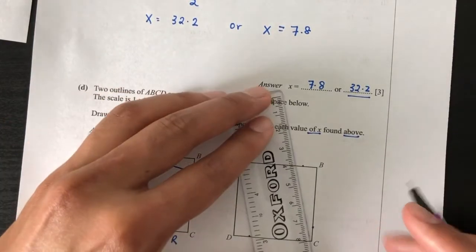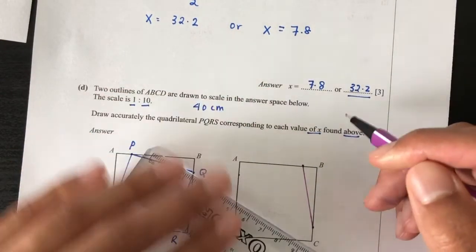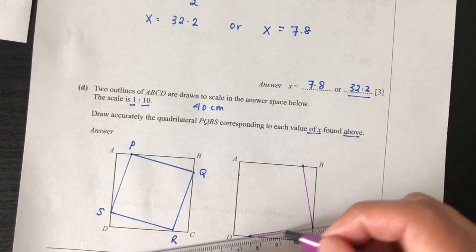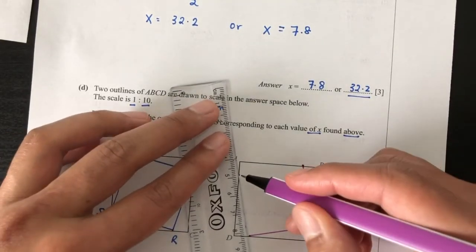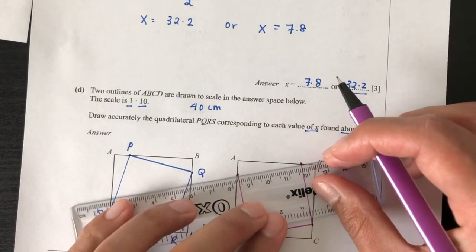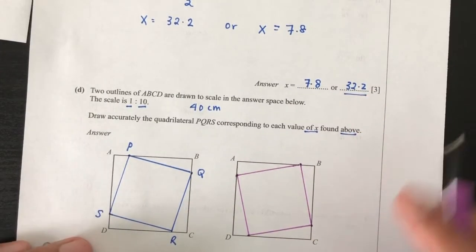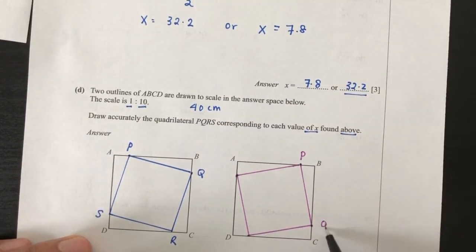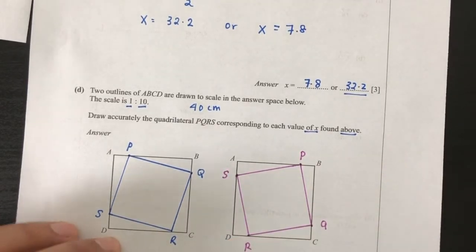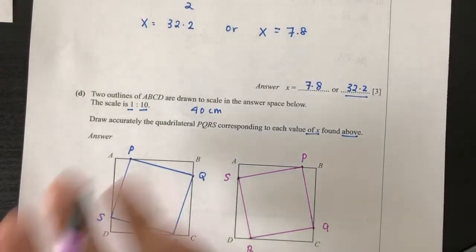Okay, now joining all the points, you will have your PQRS, and this to this point. So this will be your P, Q, R, S. Okay, so this will be the drawing that we need for question number 10.